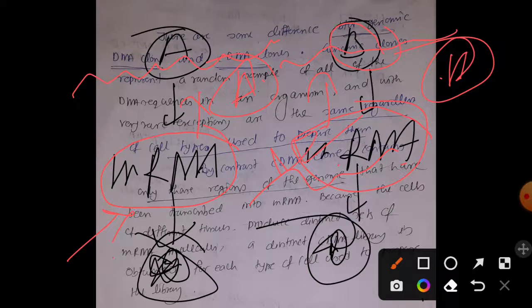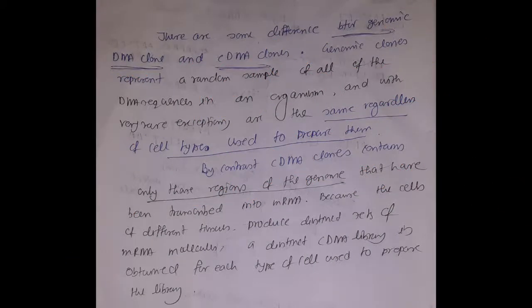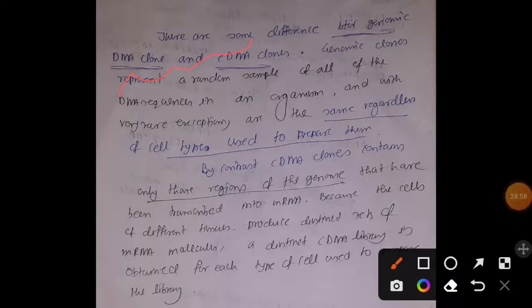So we can conclude that the cDNA library we constructed on the basis of gene A should differ from the cDNA library constructed on the basis of gene B. So that was the entire concept that I have written here.